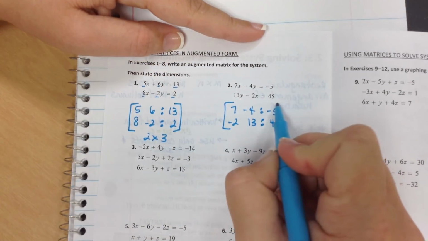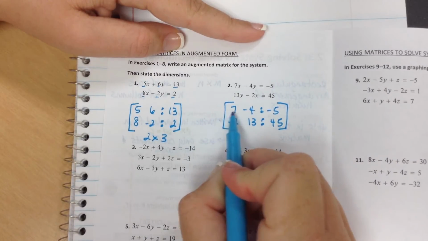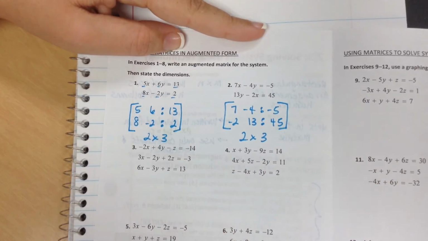This should be your matrix. The dimensions of the matrix, remember, it's the number of rows. We have 2 rows by 3 columns.